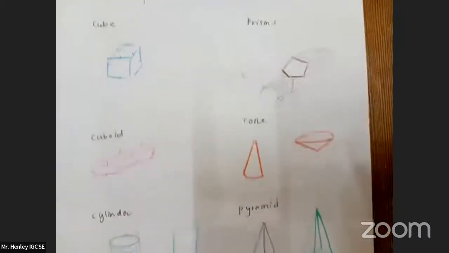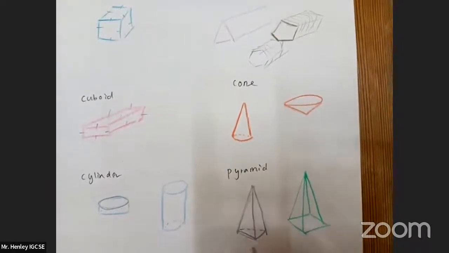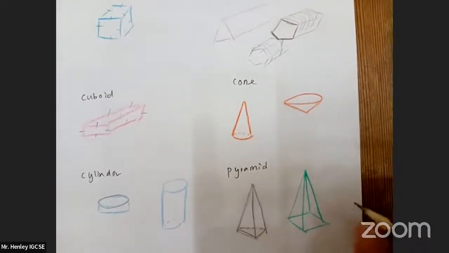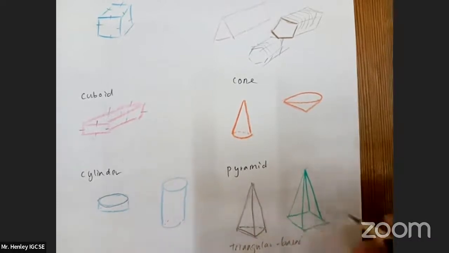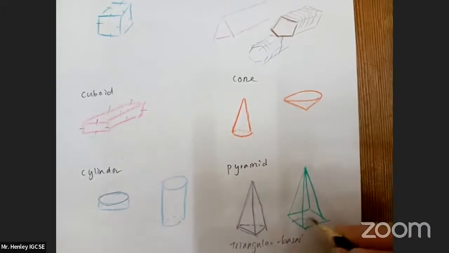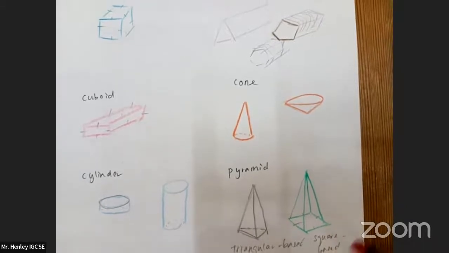The last one will be the pyramid. How to name the pyramid? If the base is a triangle, you name it a triangular base pyramid. If this is a square, you say this is a square base pyramid. This is how you call the name.